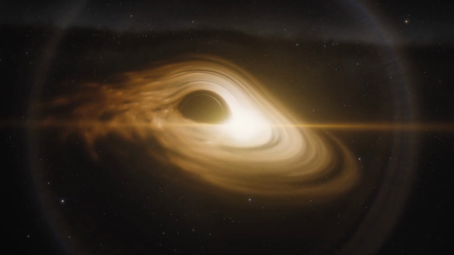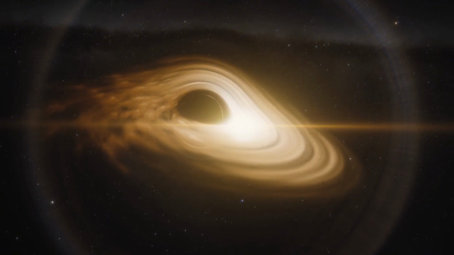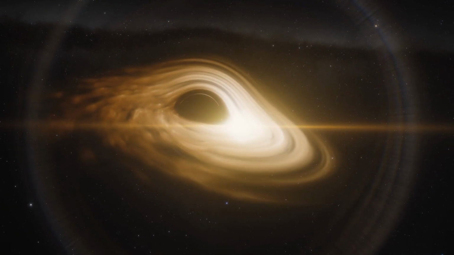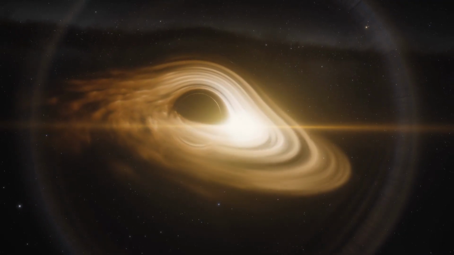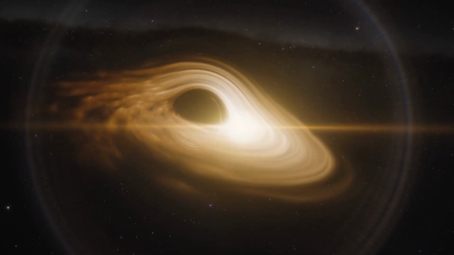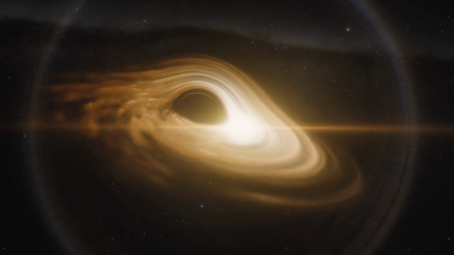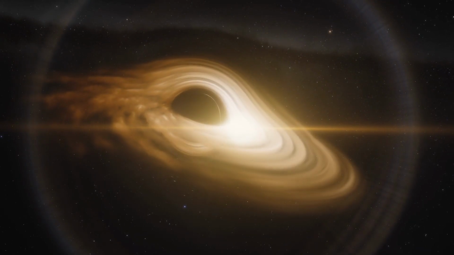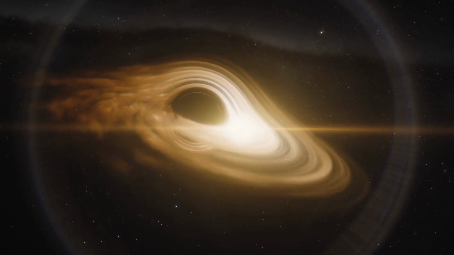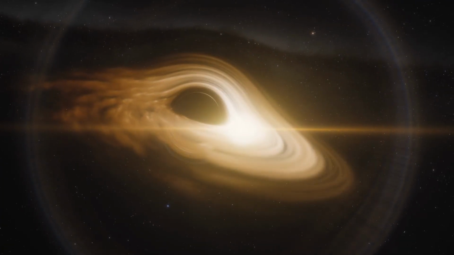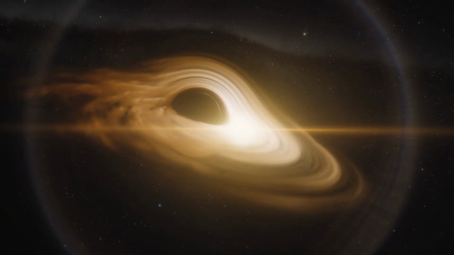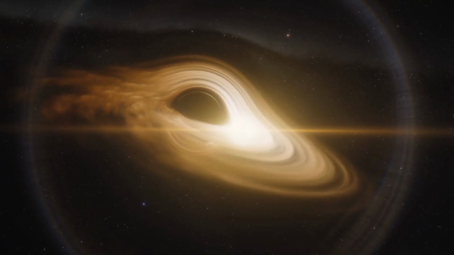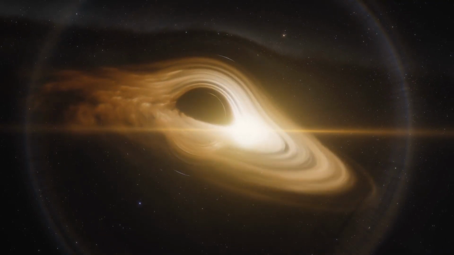Black holes also drive cosmic recycling. Material falling into black holes releases energy as radiation and jets. This energy heats surrounding gas, sometimes expelling it from galaxies in winds. Later, this enriched gas can cool and fall back, forming new generations of stars. Black holes thus regulate the pace and efficiency of star formation across cosmic time.